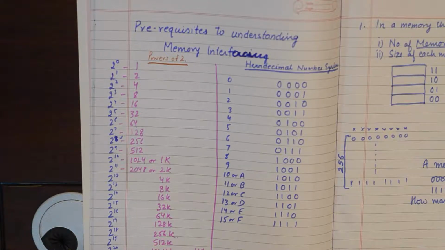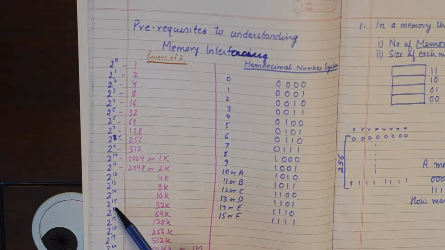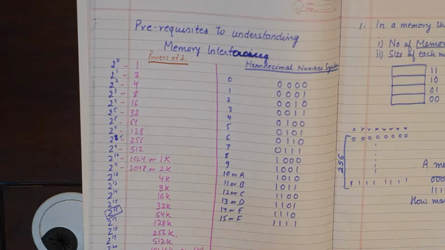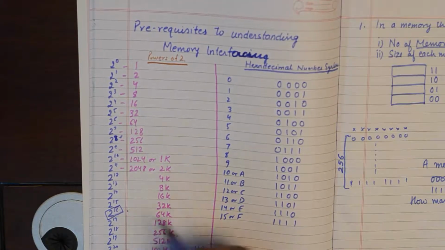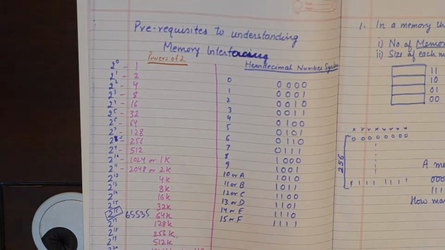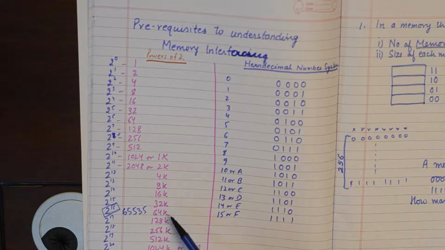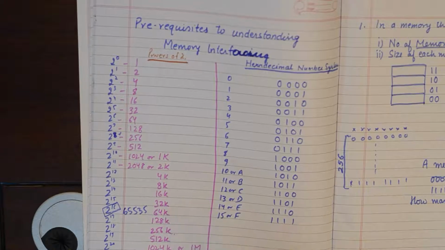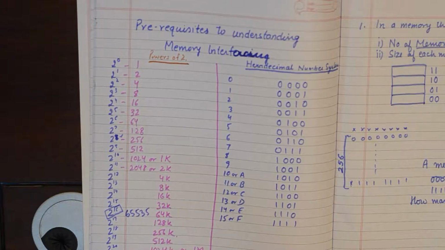So we'll say this memory falls into this position, 2 raised to power 16, which is equivalent to 64K, which is equivalent to 65,535 different locations. In actual terms, in decimal language, it is 64K, which is more convenient to say.